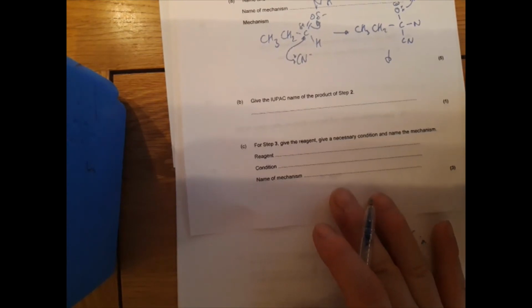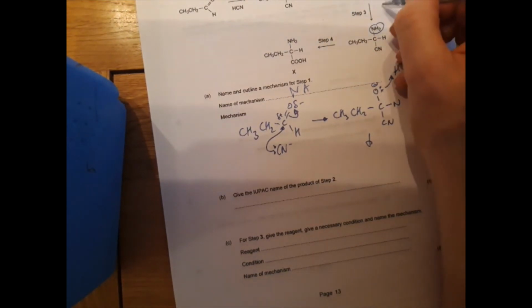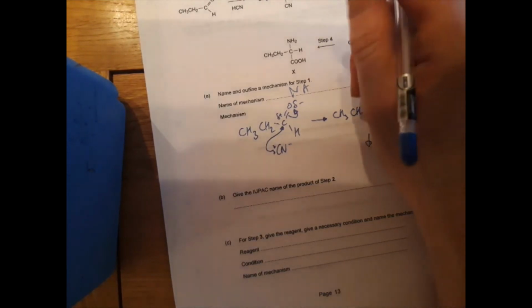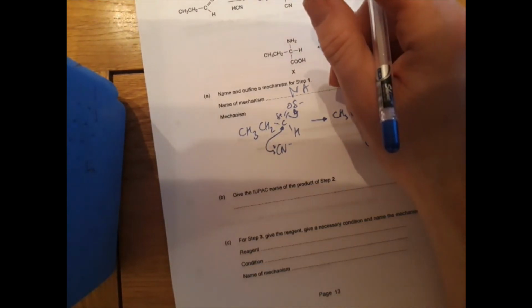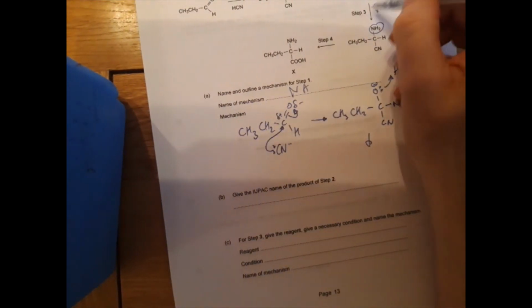Step 3, give the reagents and a necessary condition in the mechanism. Step 3, how do you turn bromo into NH2? Well, you're going to do nucleophilic substitution with NH3. You need an excess of NH3. Cool. Yeah, you need 2 lots of NH3 to do that.